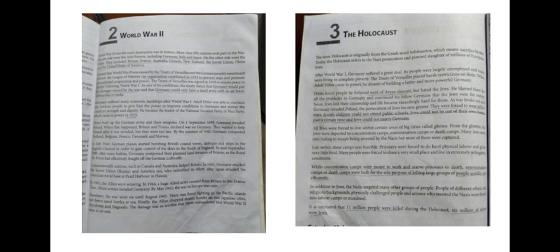He tried to convince the German people, saying that if the people gave him power, then he would improve the conditions in Germany, and also he would restore the country's strength and dignity that was lost during the war. He became the leader of the National Socialist Party, or Nazi Party, which came to power in 1933.